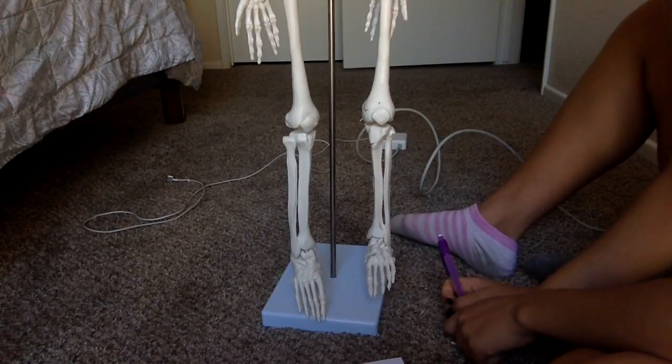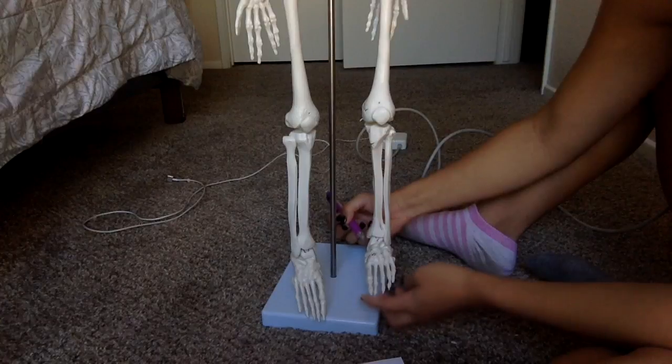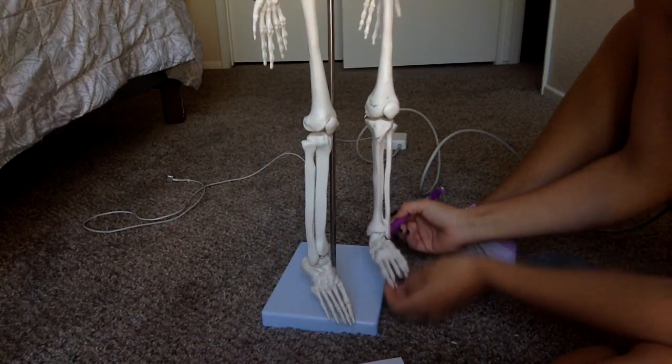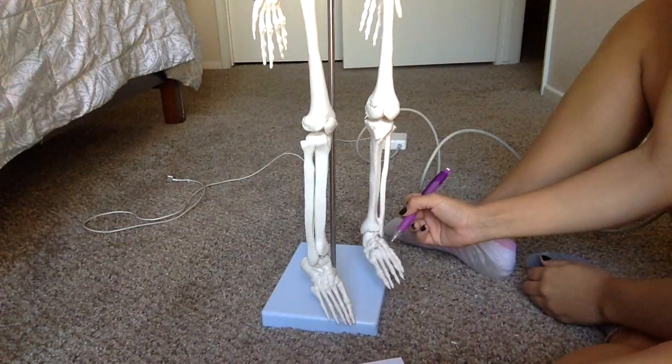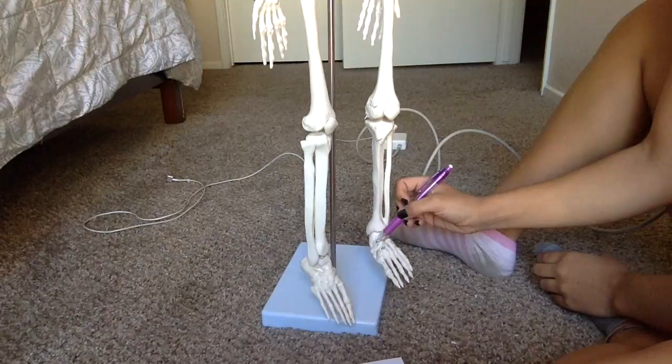Moving on to our tarsus, we have our calcaneus back here. We have our cuboid here. We have our navicular here.